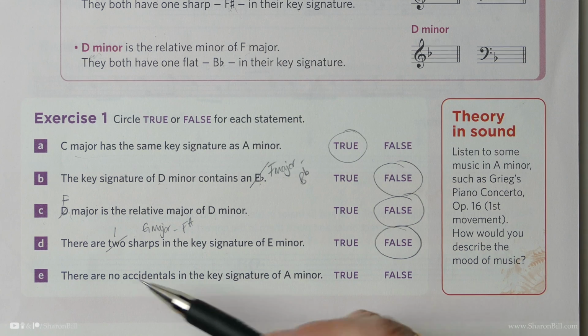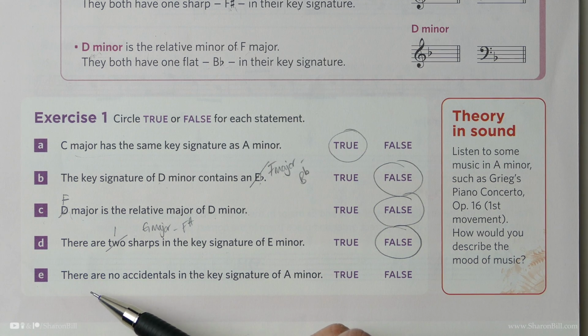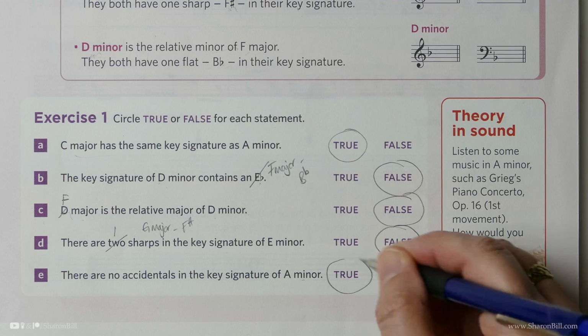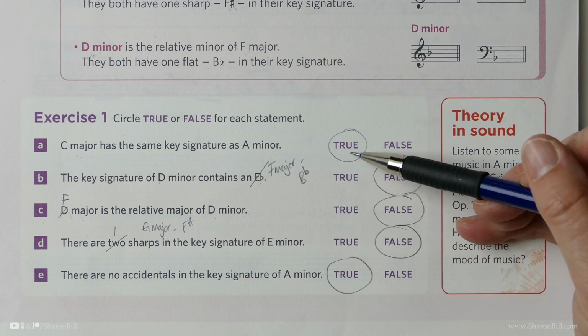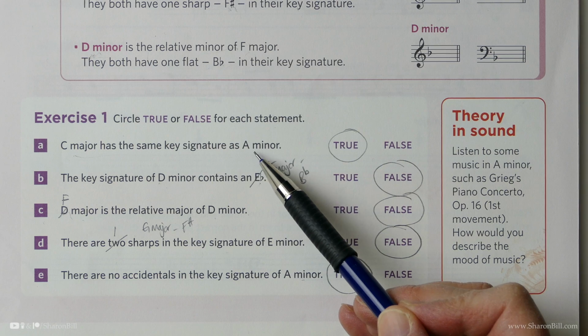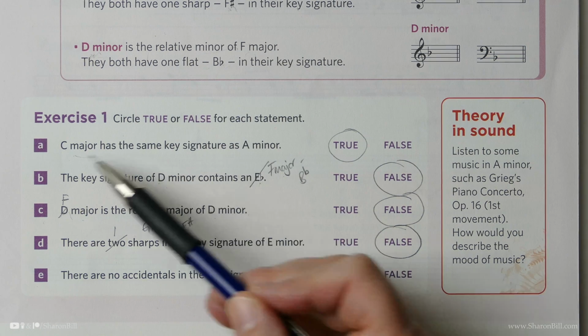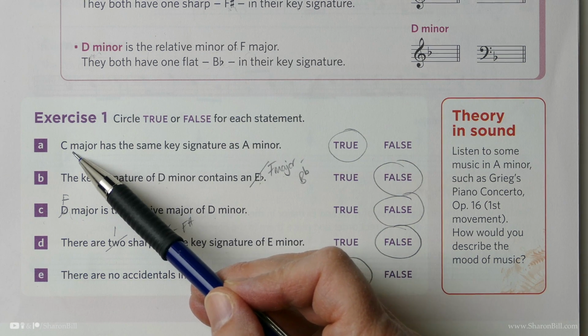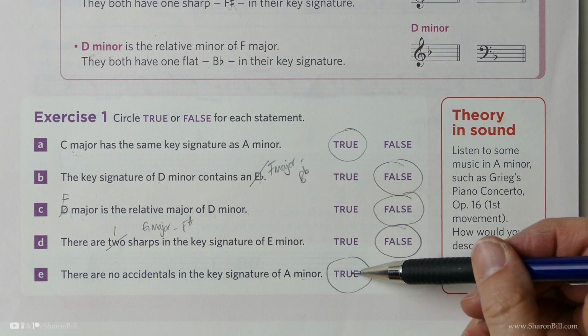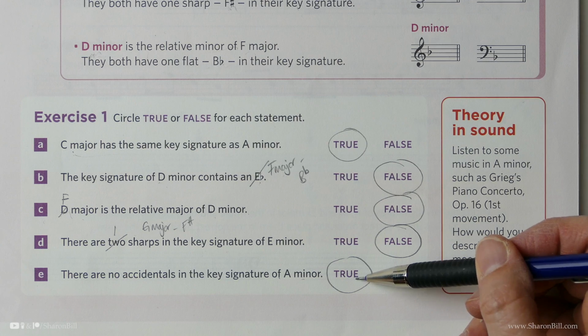And then finally, is it true or is it false that there are no accidentals in the key signature of A minor? Well, that's true, because as we discussed in the first part of this exercise, we know that C major and A minor are both related, and C major has no sharps or flats, so also does A minor. It has no sharps or flats in the key signature at all, and so it's true.